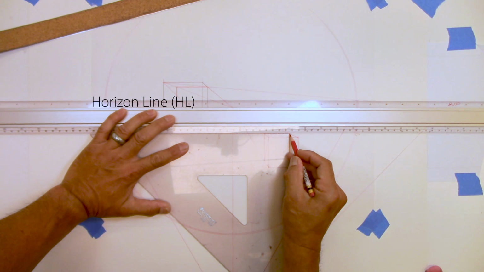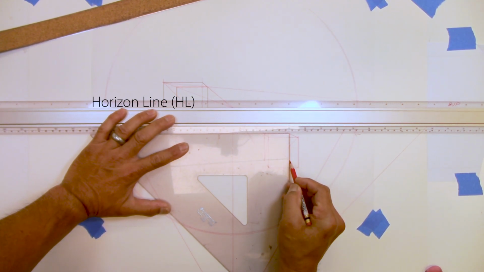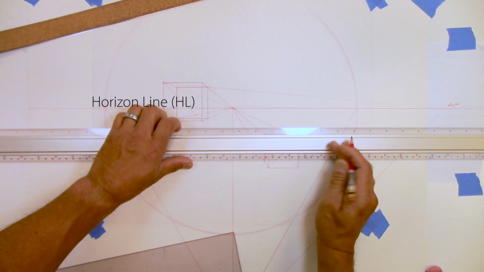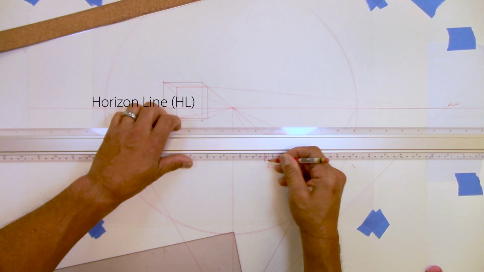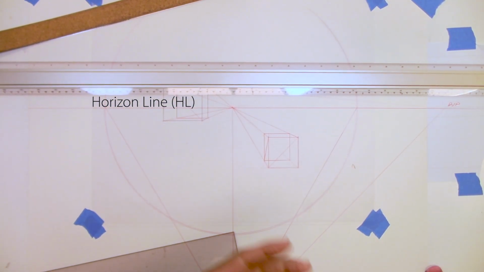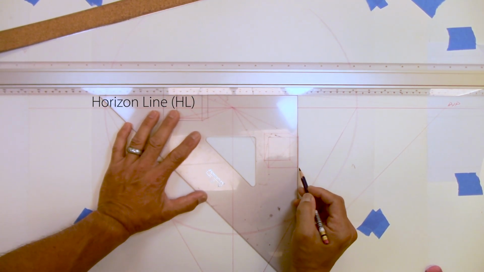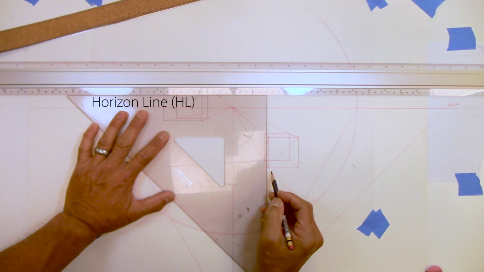And now I can wrap squares all the way around using that depth. Just like if this was a rectangular box, this wouldn't be all that different, except this rectangular box is actually a square. Actually, it's a cube.